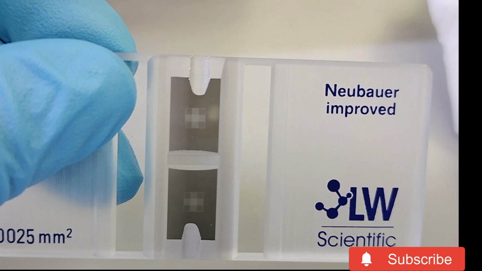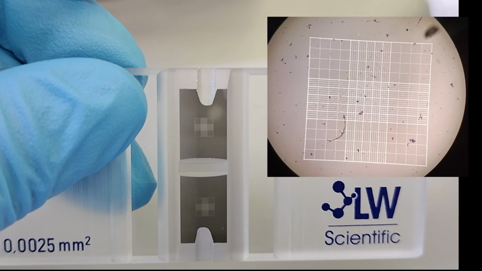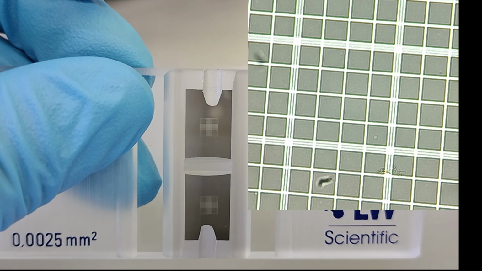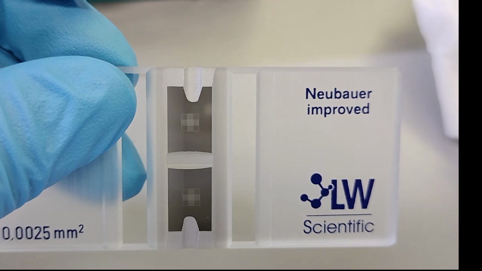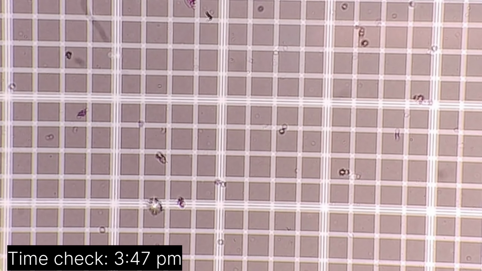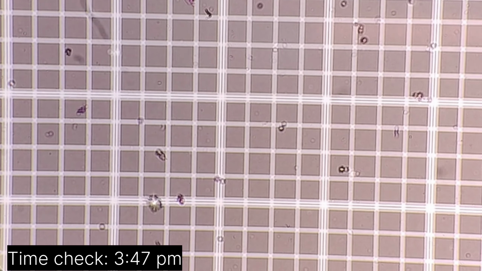Yeah, it's not focused, but that's the counting squares. Magnified, and then you count the cells. You select one and then count the cells in a square. The spores are the small circles.